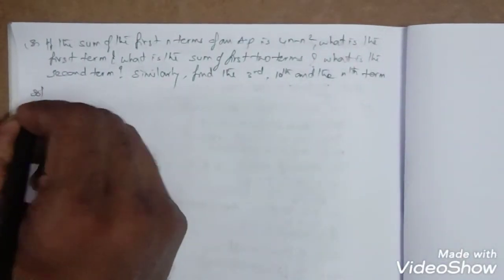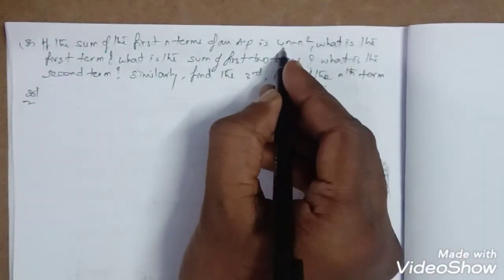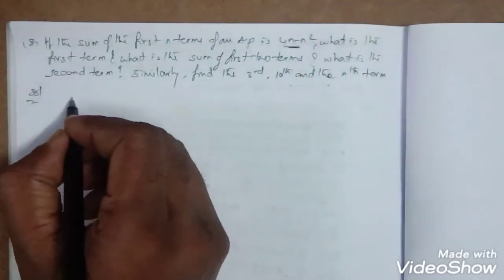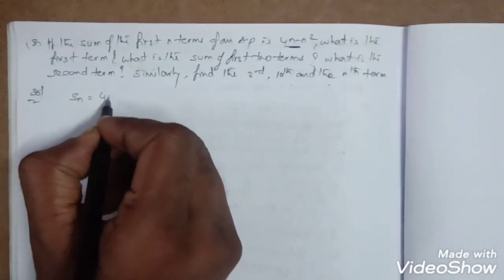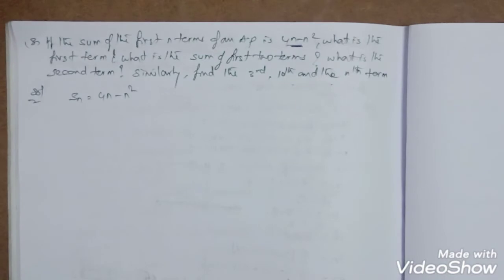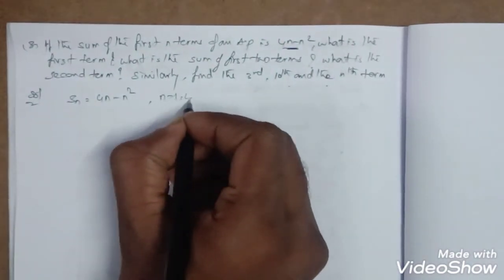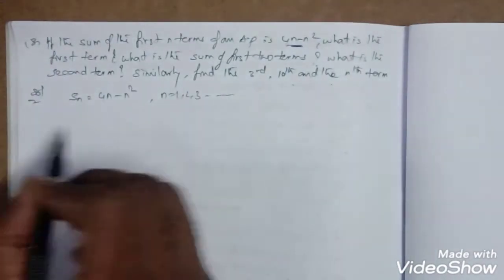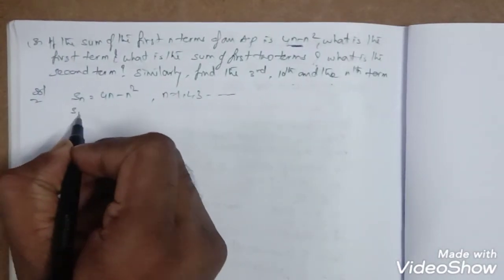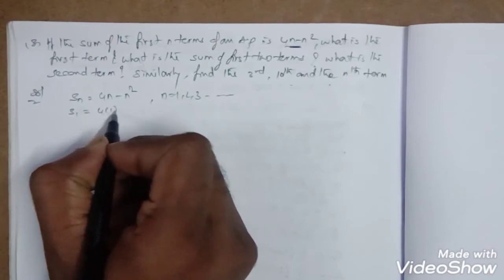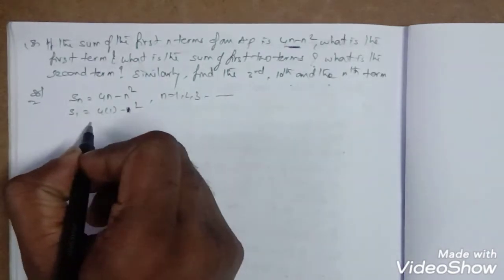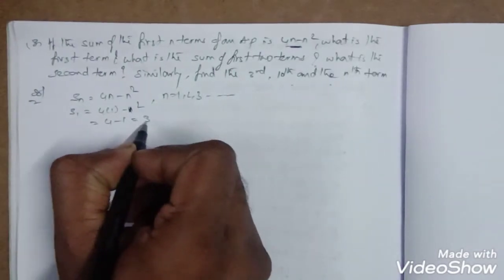Now your solution. Here the sum of n terms is given, so Sn is equal to 4n minus n square. As in the previous problem, how we have substituted n is equal to 1, 2, 3 and so on, substitute the same thing here. You will get S1 is equal to 4 into 1 minus 1 square, so 4 minus 1 is 3.